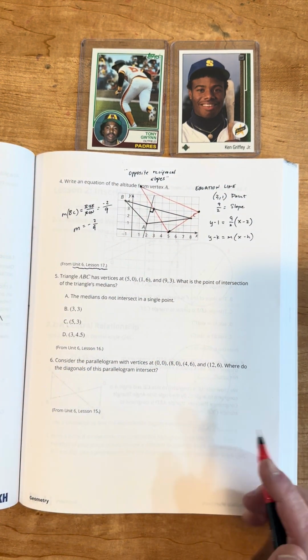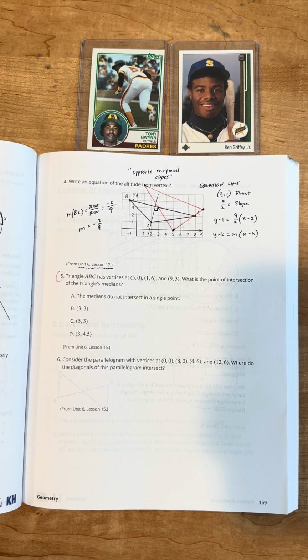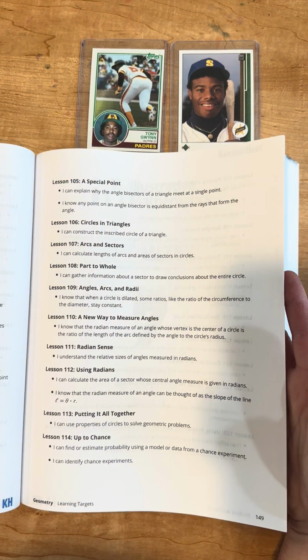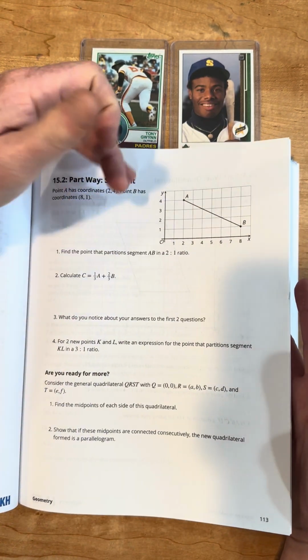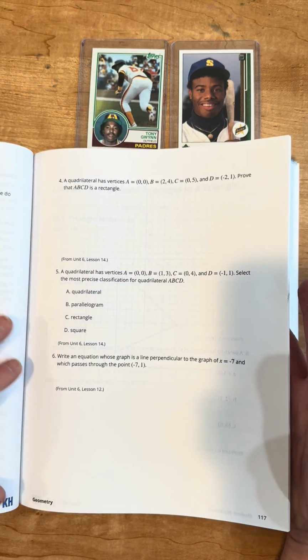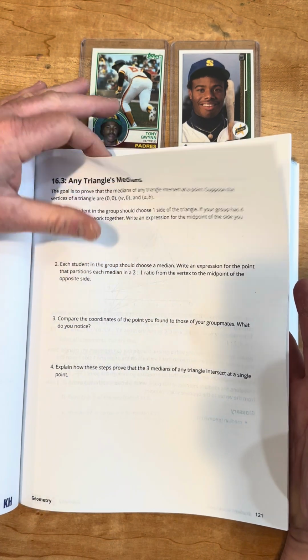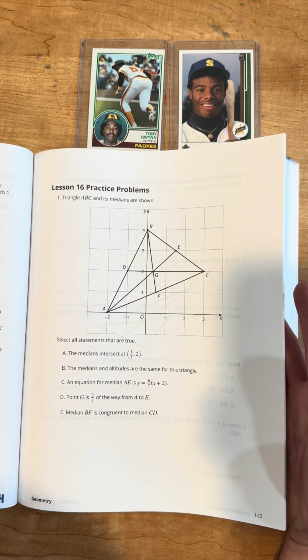All right, so here's our triangle for number 5. What is the point of intersection of the triangle's medians? We didn't cover this at all, so I think I'm gonna skip it. Let's see though. What are the medians again? Hang on, Unit 6, Lesson 16. I don't know what those are, but let me just pull it up. Medians. Clay, don't play drums though, please. All right, median. That's what I thought. Okay, cool.